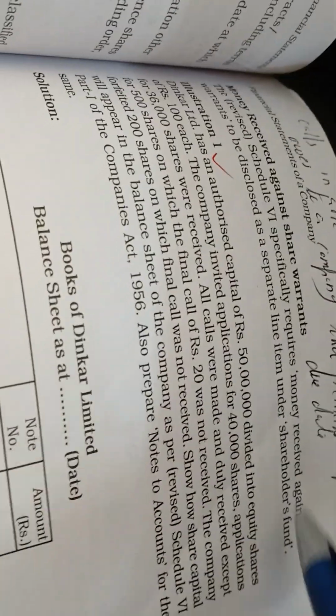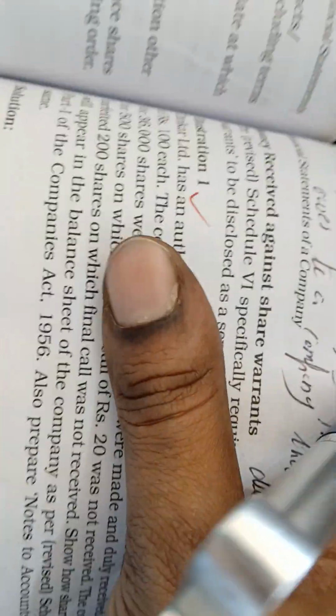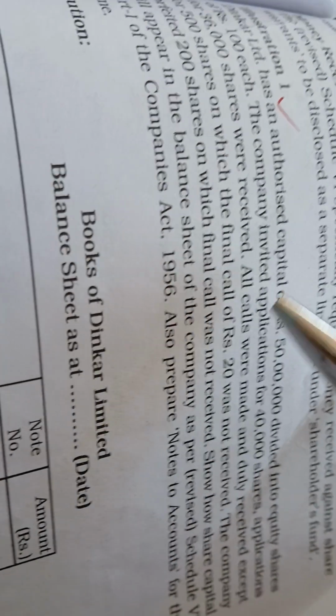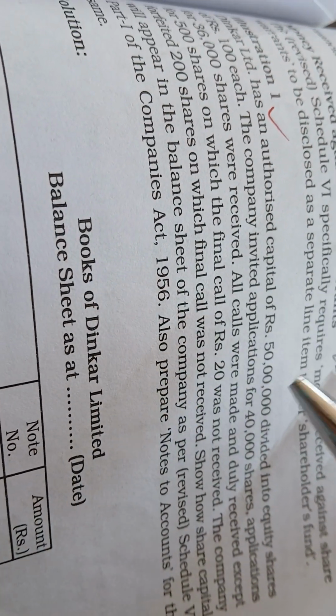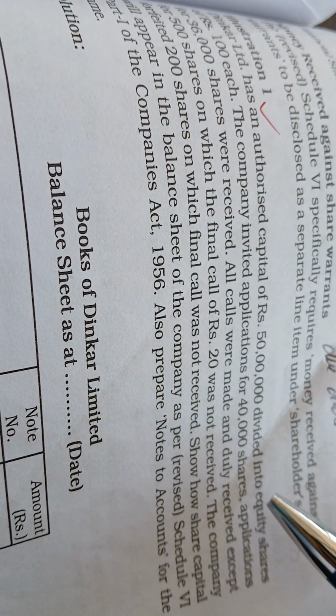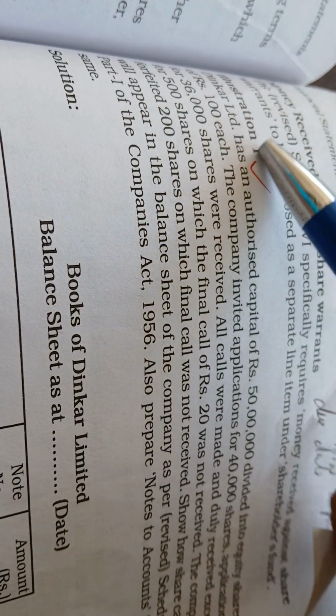Under share capital, the first item that comes is the authorized capital. The whole amount given is 50 lakhs divided into equity shares of rupees 100 each.